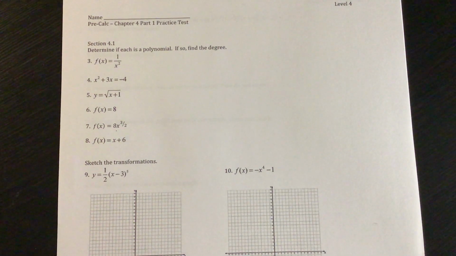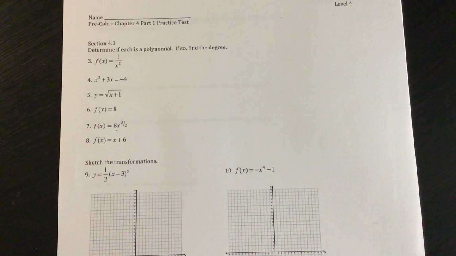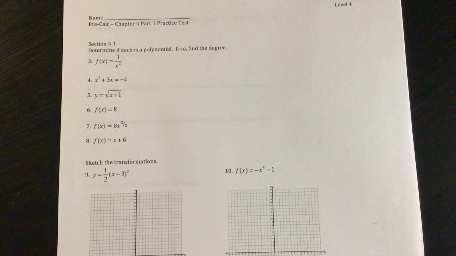So we're getting ready for the first of the 3 tests in Chapter 4. You won't have a big long test at the end, but it will all be put together on your final exam or midterm exam. So the first part asks us to determine if each of these is a polynomial, and if so, find the degree.